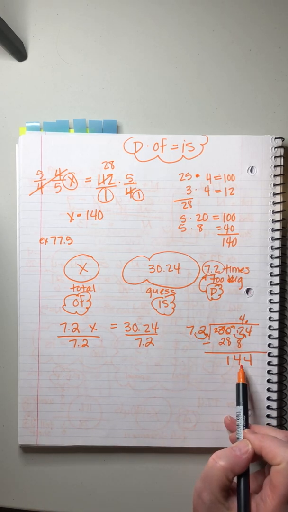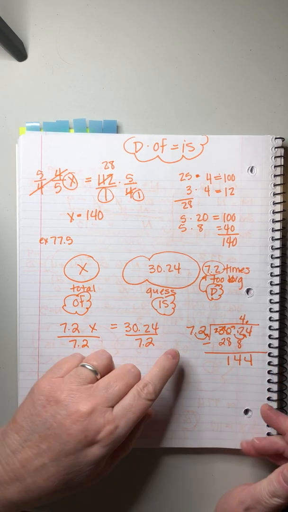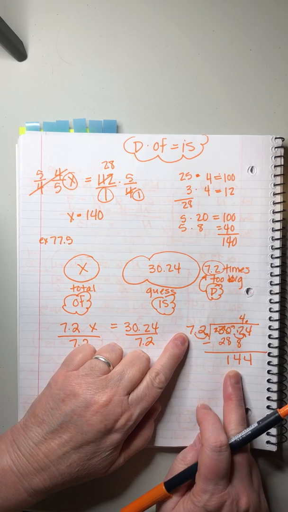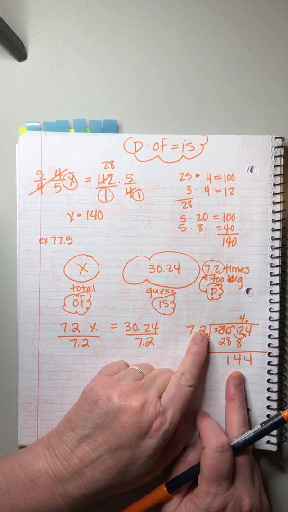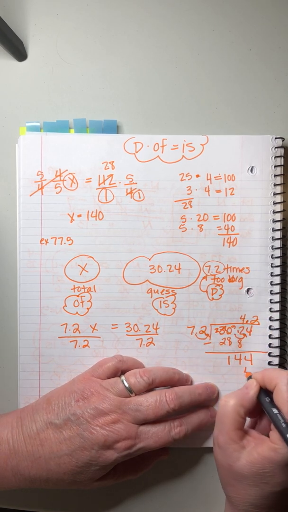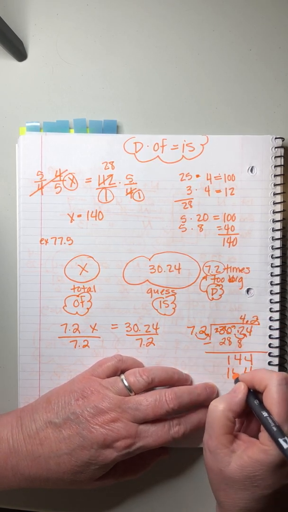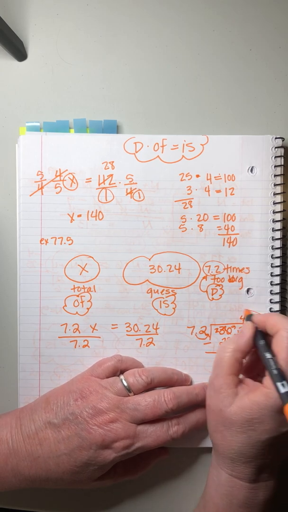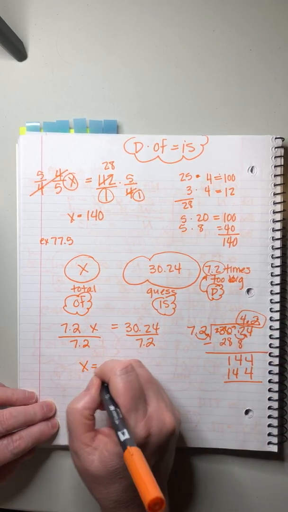7 into 14 goes twice, oh look, that's going to work out really well. And then 2 times 2 is 4. I think it's going to be perfect. 2 times 2 is 4. 2 times 7 is 14. Yep, it worked out. So our answer, x equals 4.2.